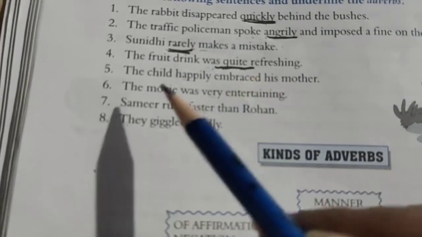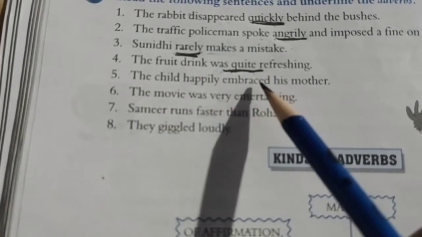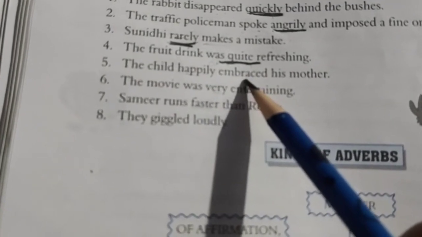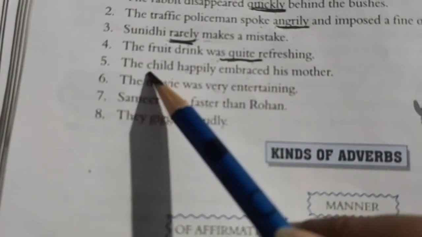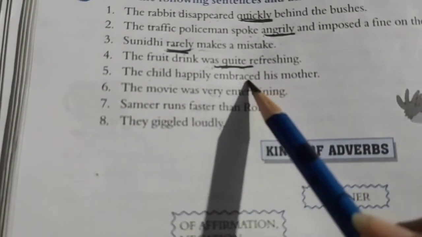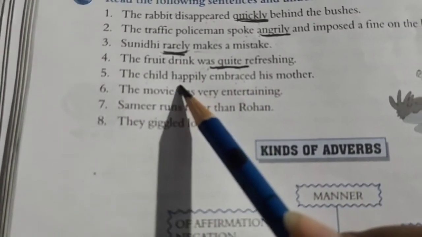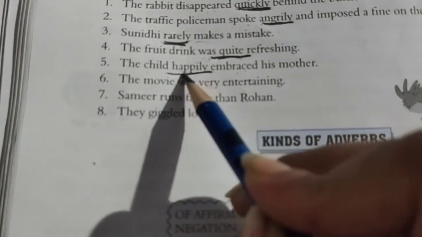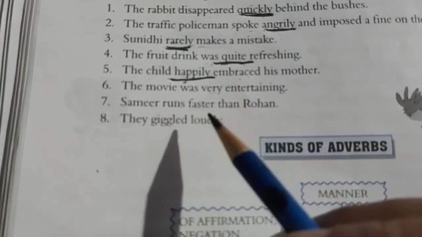The child happily embraced his mother. See, embraced means to hug. So the child happily embraced his mother. Embraced is the verb. And कैसे उसने embrace किया अपनी mother को? Happily. So this is telling us adverb of manner. So happily you have to underline.